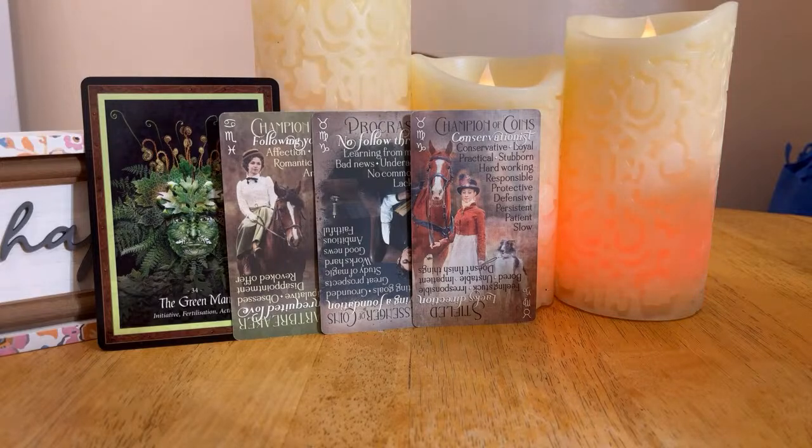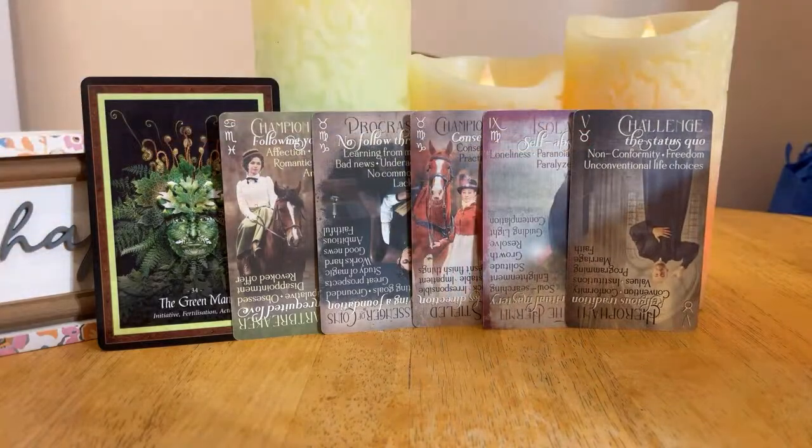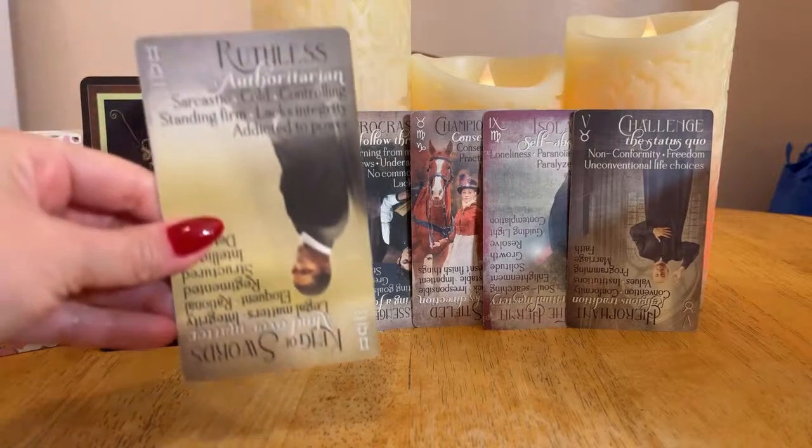The Hermit reversed, the Hierophant reversed. This came out on the floor. The King of Swords reversed.